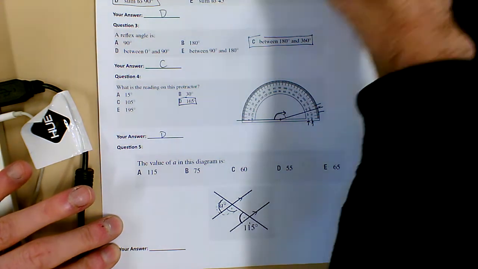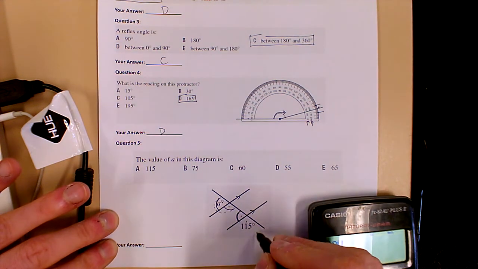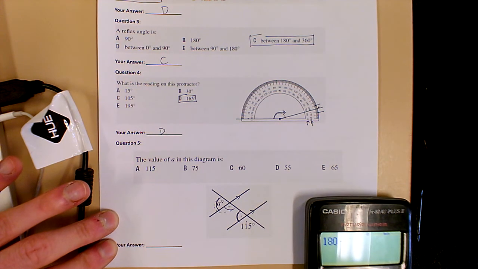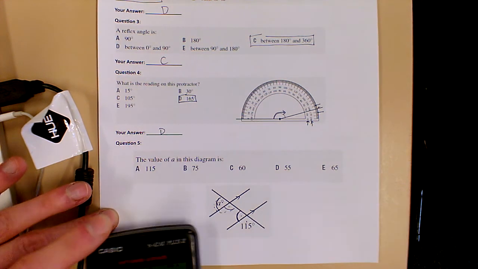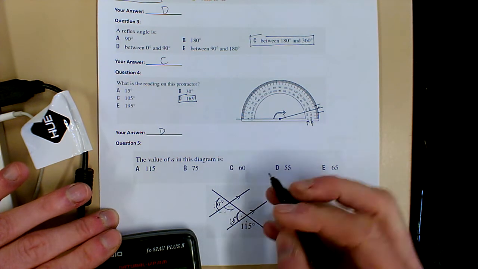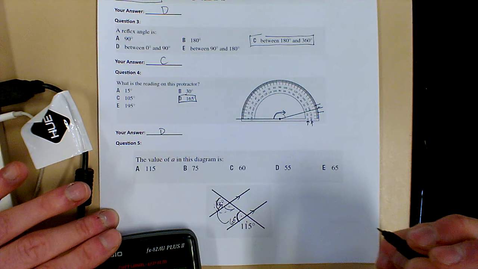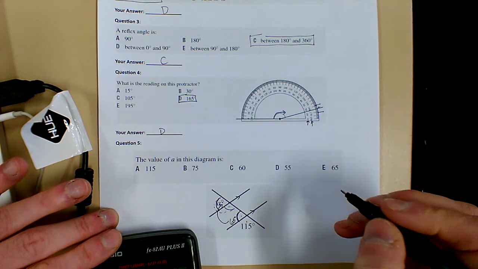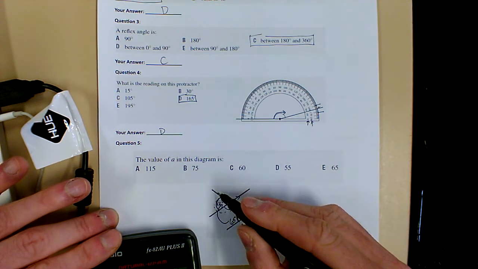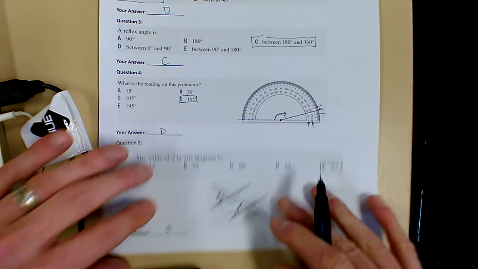So if you know that 115 is the value of this angle here, you can take 180, which is the sum of these two angles together, subtract 115, and I would get 65 for the value of this angle right here. And you know that this angle and this angle here are equal. They are the same because these lines are parallel and the transversal cuts them. So the answer here is E.